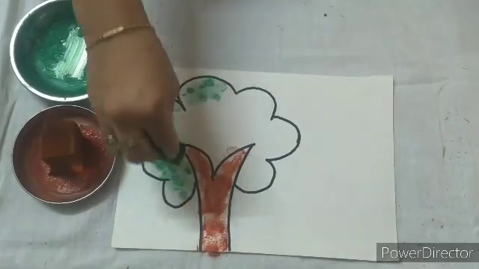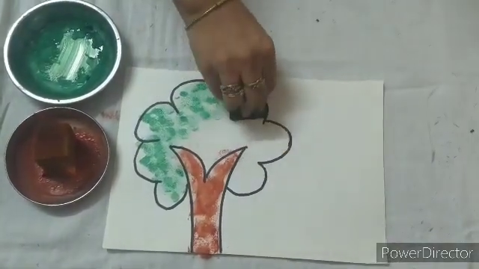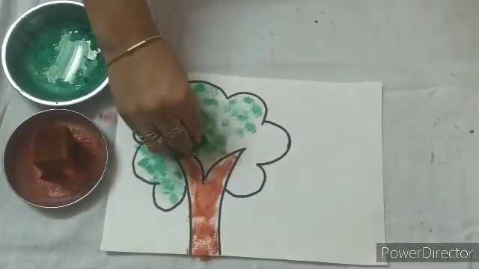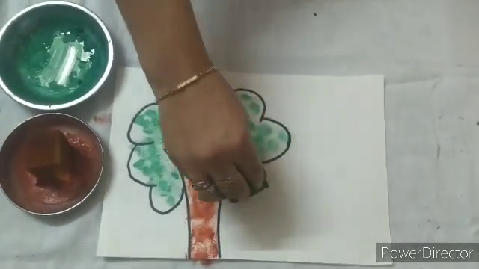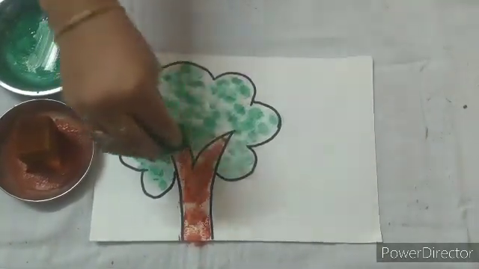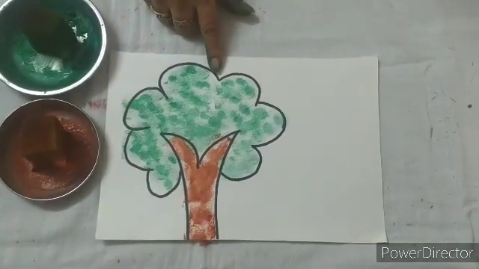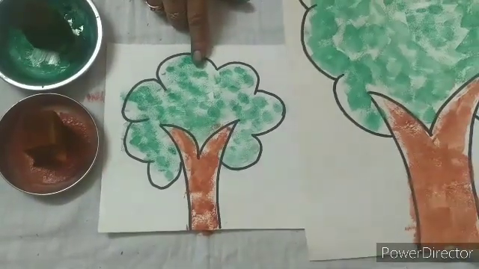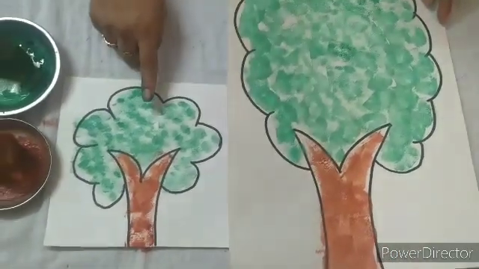See children, we can see the texture of the sponge when we dab it. Wow, really it looks very nice. See children, it really looks very nice, isn't it? So what did we do today? In the activity we did a sponge dabbing, a tall tree and a short tree.